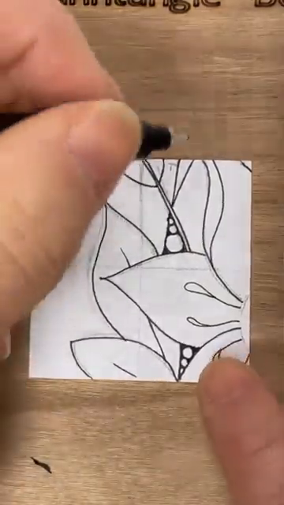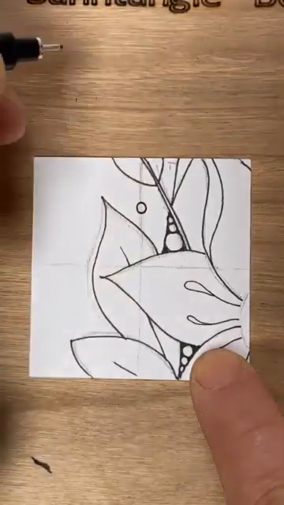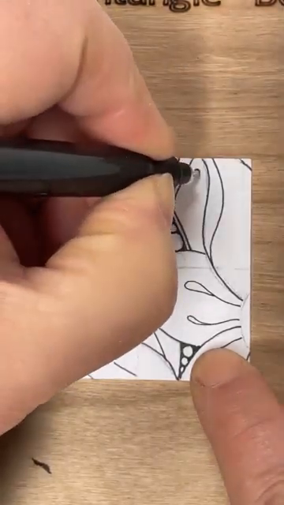And what else? All right, here we've got a bubble. And then we've got a couple little ones. And then one there.